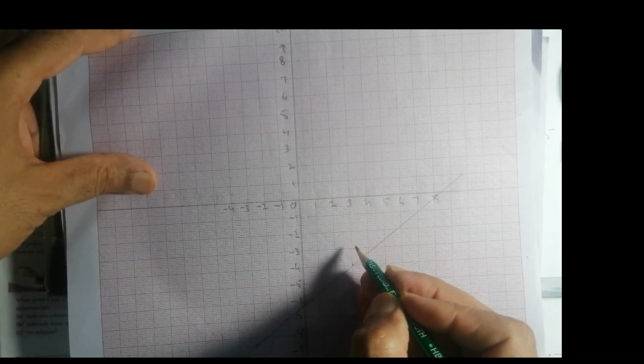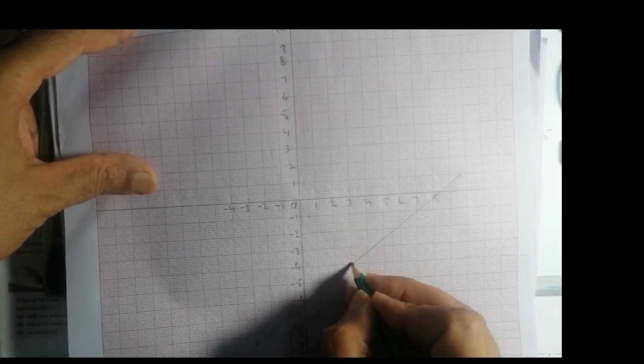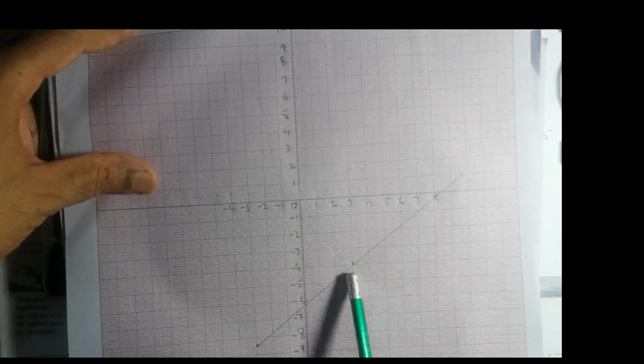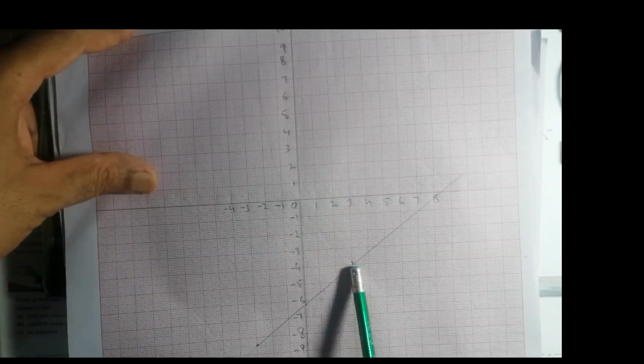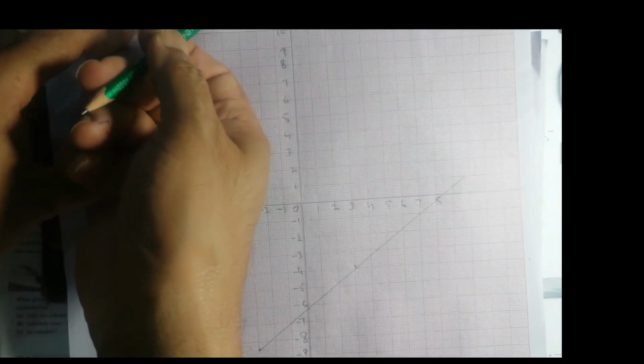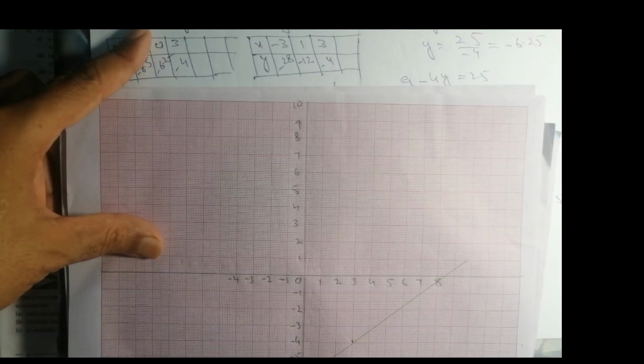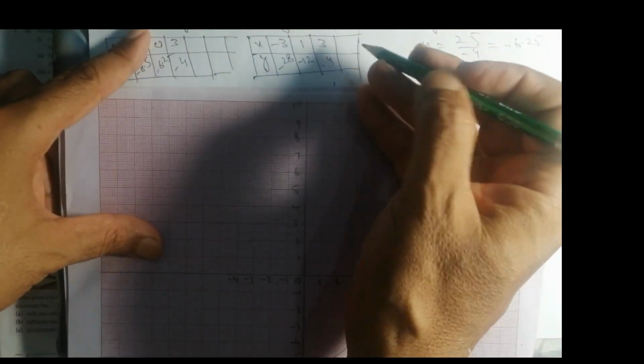This is the same point, so it is also a point for the other line. Even if we see minus 3, against it is minus 28, which is much beyond the scope of the paper. So we can take other values, as we already have 3 and minus 4.